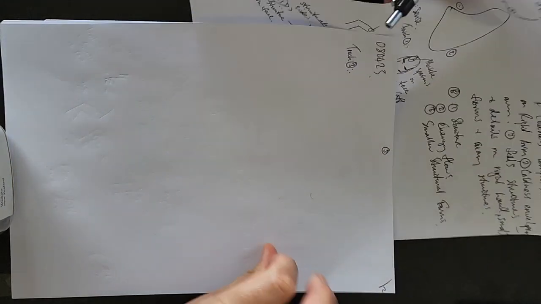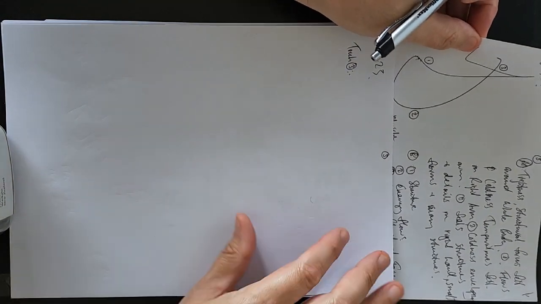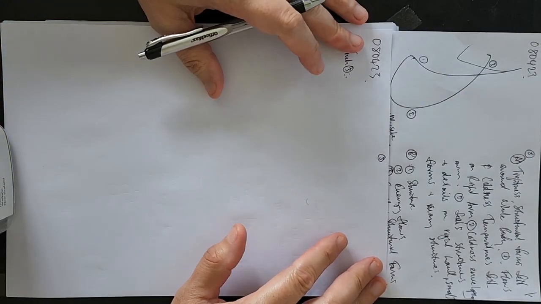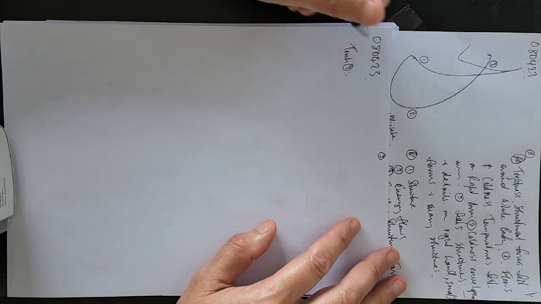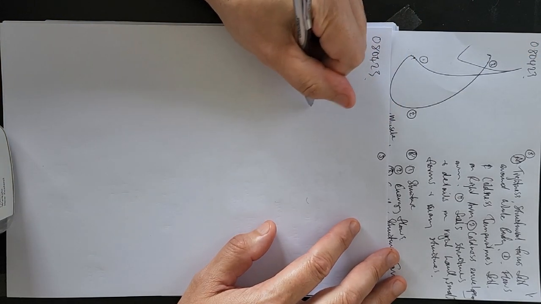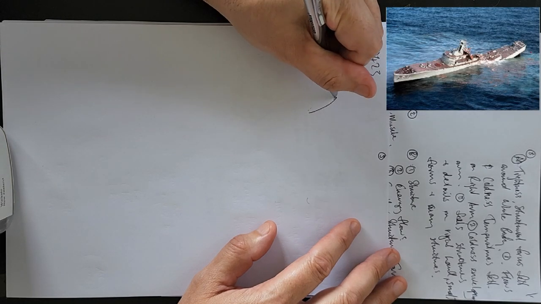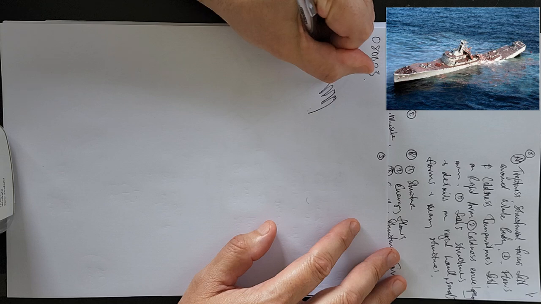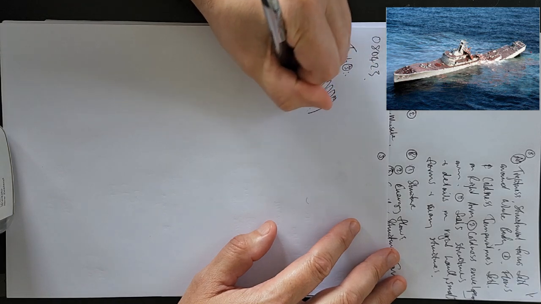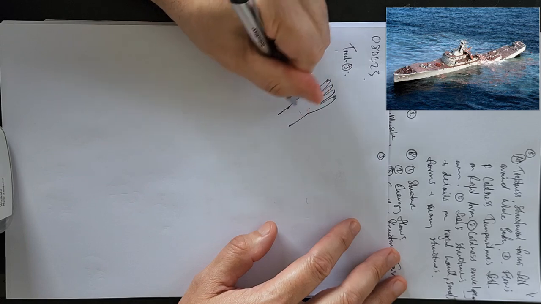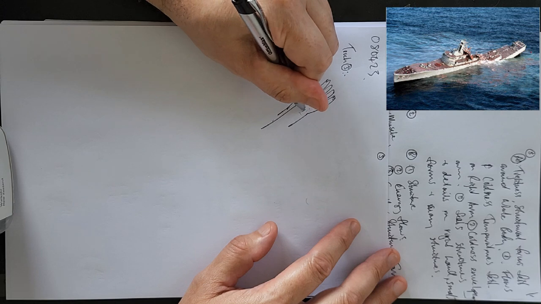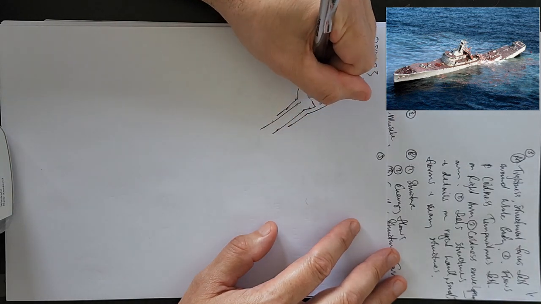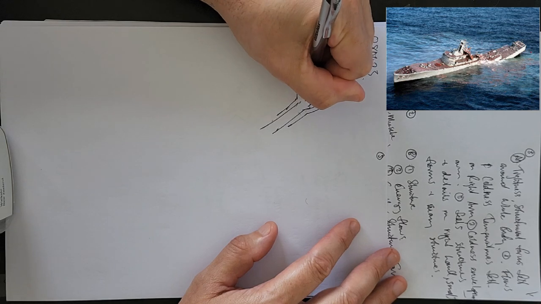Touch 3. Well, the hand feels a bit weird, so I'll just draw it. It feels like a lot of complexity in the hand.